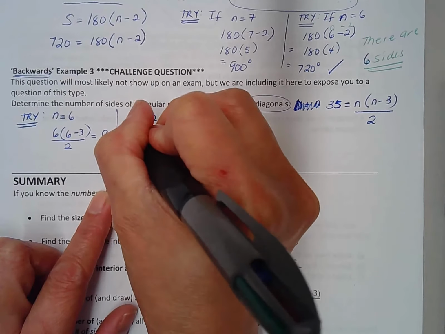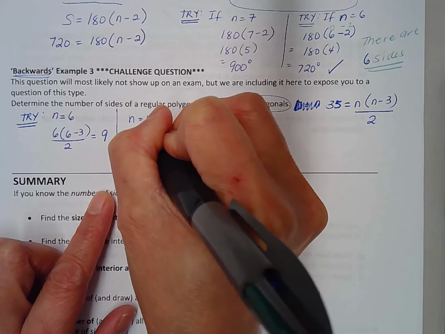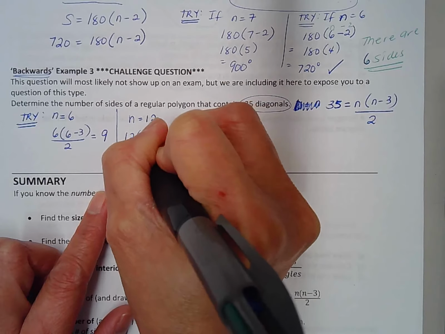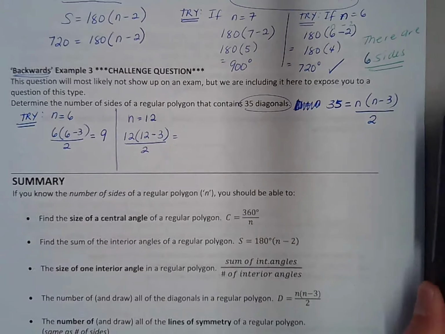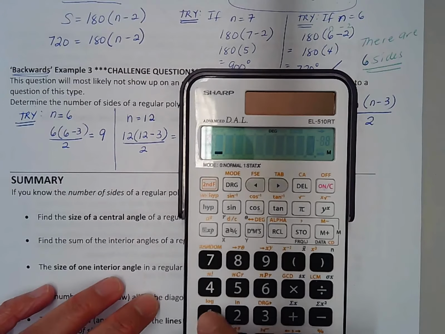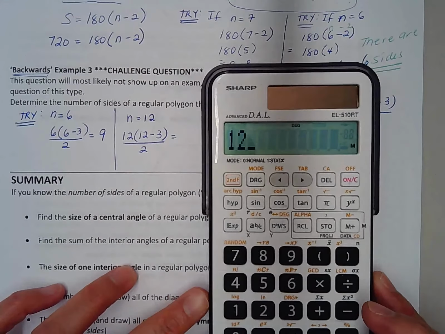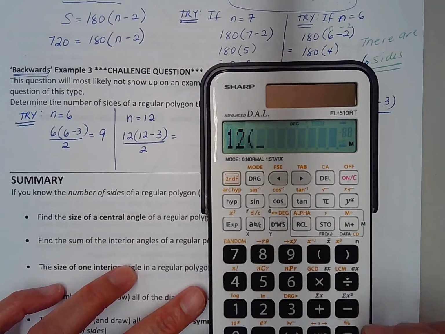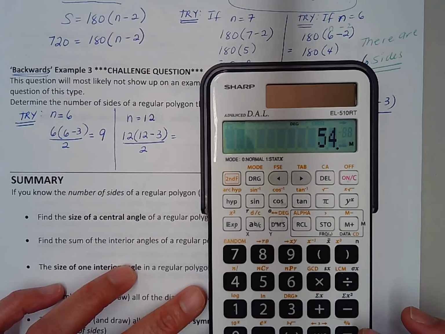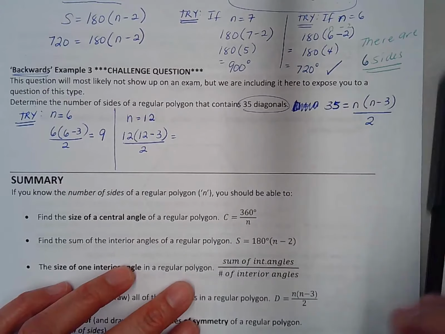So it's going to be 12 times (12 minus 3) divided by 2. 12 times 12 minus 3, close brackets, divided by 2. 54. Okay, 54.